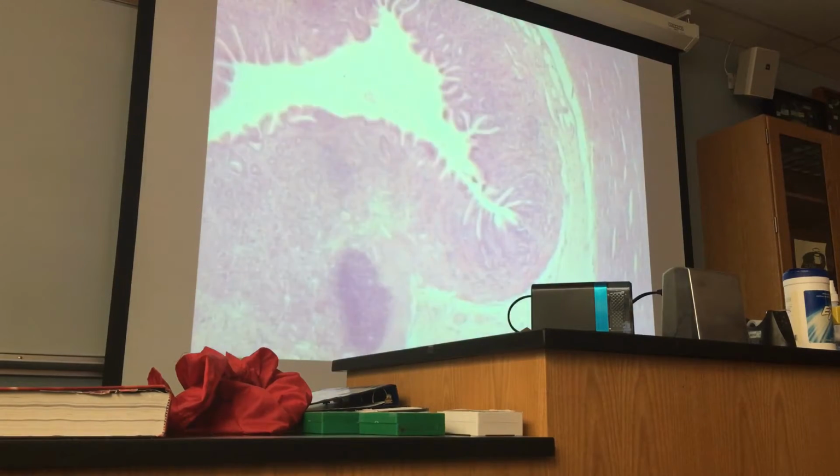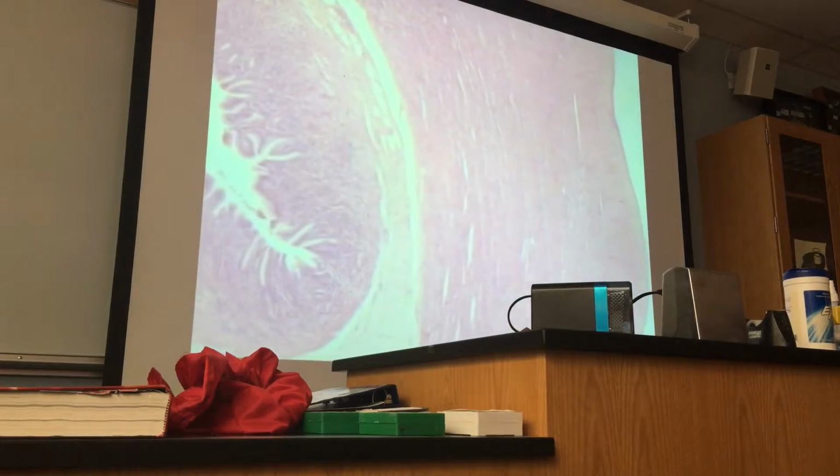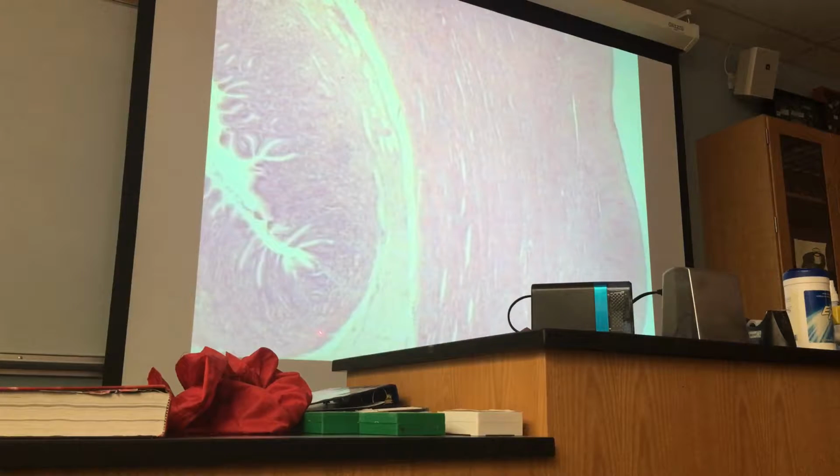Let me get a region where I can show you everything. So from inside to outside, from here to here is mucosa. This is submucosa. And from here up to the dark line represents the serosa. The dark line, can you see the dark line? And immediately below the dark line begins the muscularis.